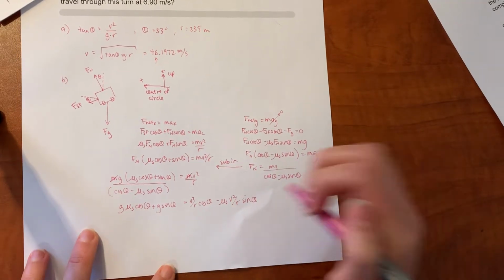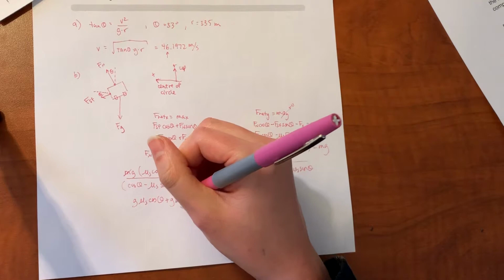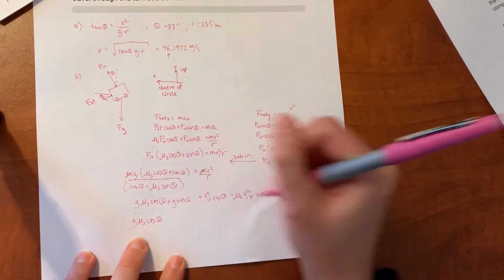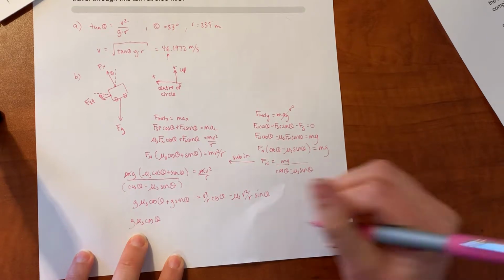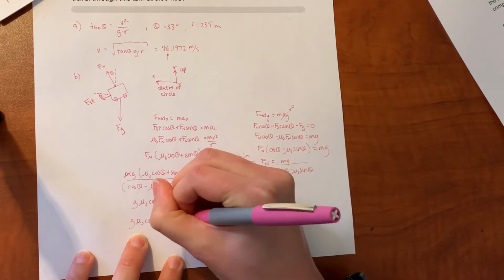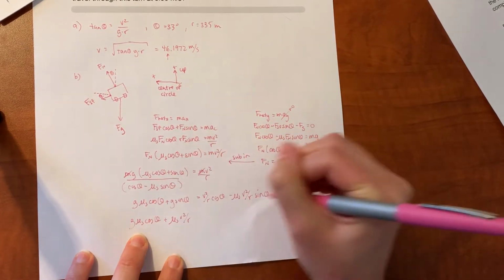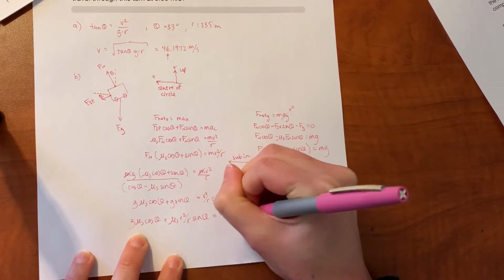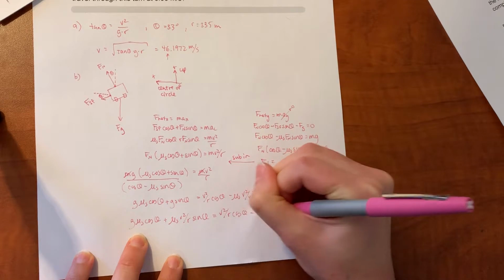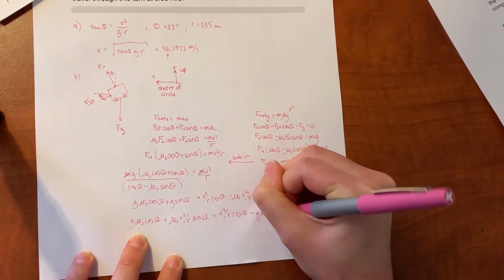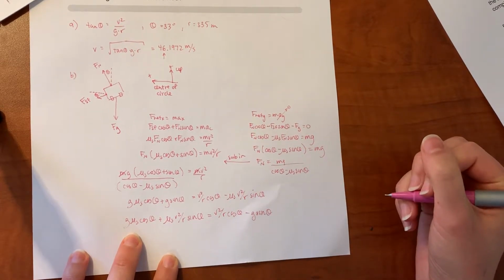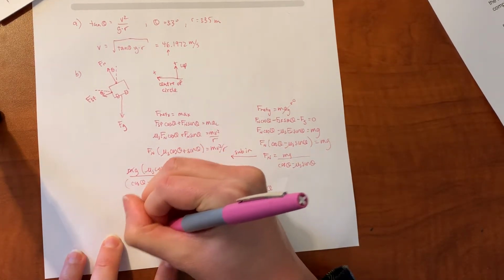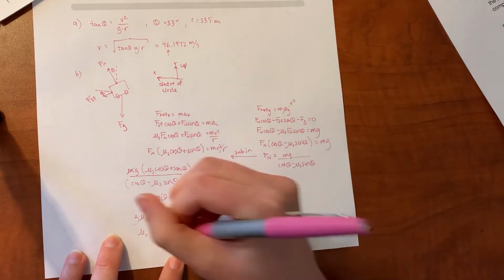Now I'll just collect some like terms. Mu s terms I'm going to collect on the left-hand side. At this point, if you're sick of rearranging, go ahead and sub in numbers by all means. So far, so good. I'll factor out mu s.